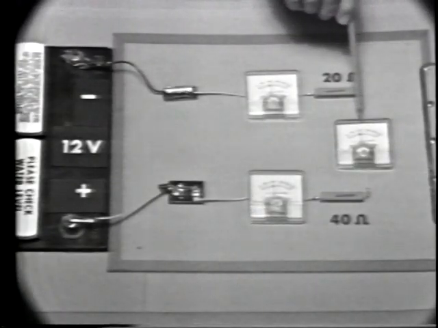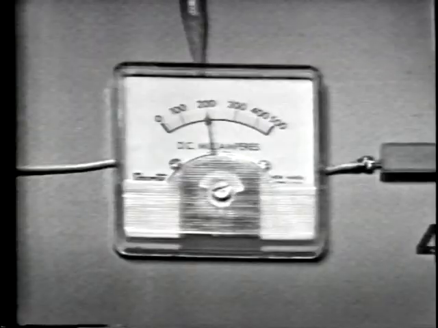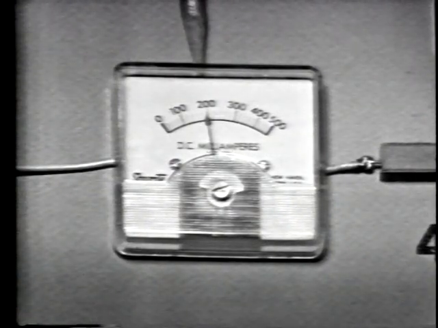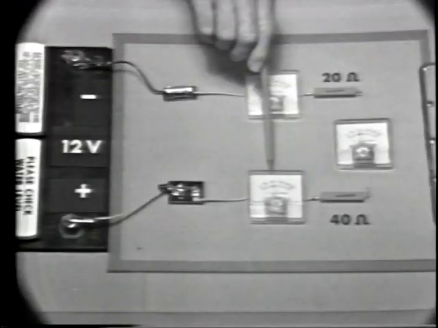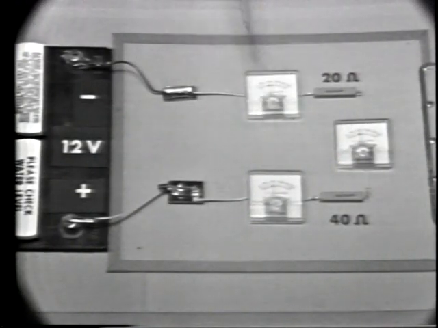The current here is 200 milliamps. And the same 200 milliamps returns to the power source. Remember then, the same current exists at all points in a series circuit.